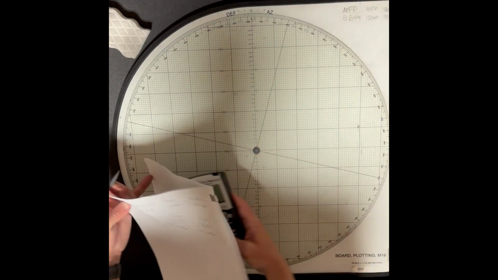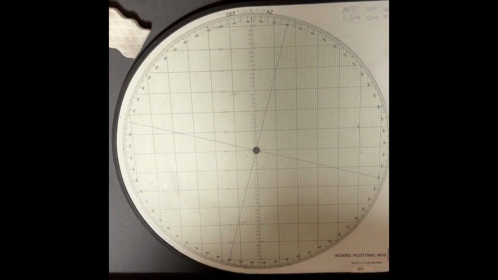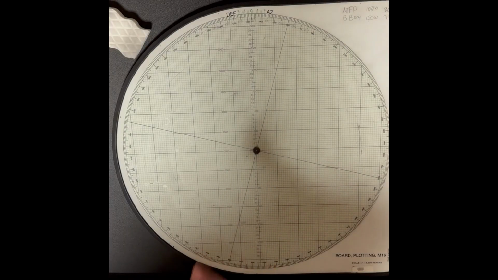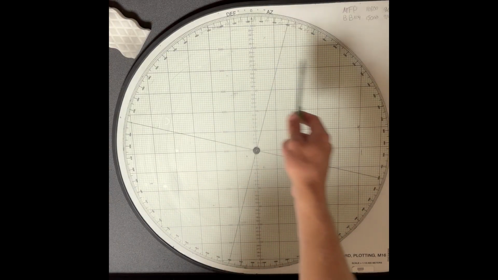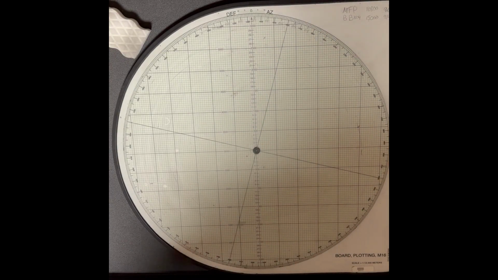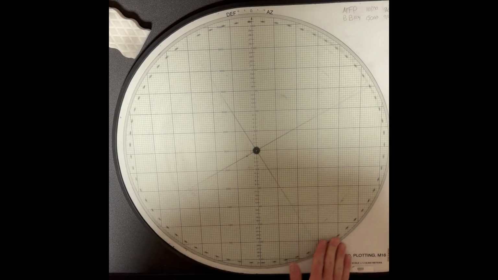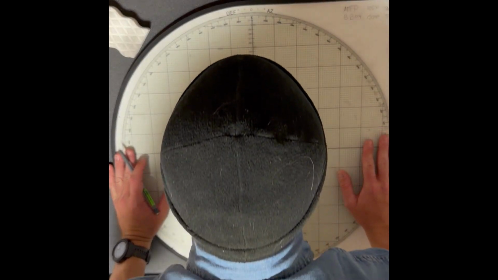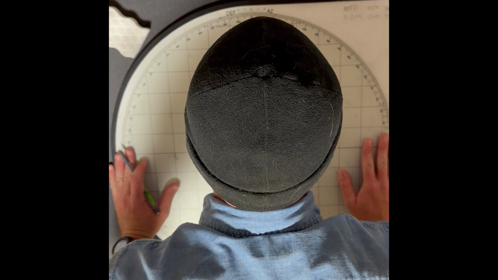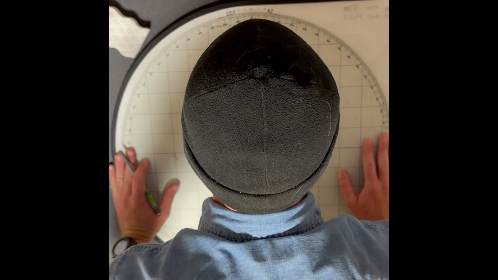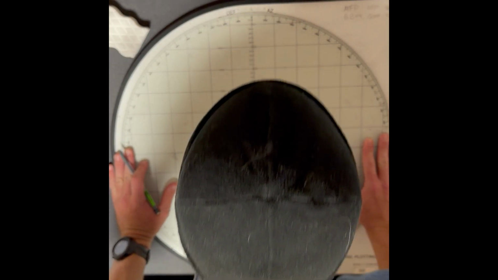So let's go ahead and transition into our plotting board. You'll see here, I already have set up my MFP and my mark center sector with the reefer deflection scale over the top. If I'm going to apply this math method here, I need to ensure that I'm indexed at 0. So I'll go ahead and move to my 0 line, orienting north on our plotting board.